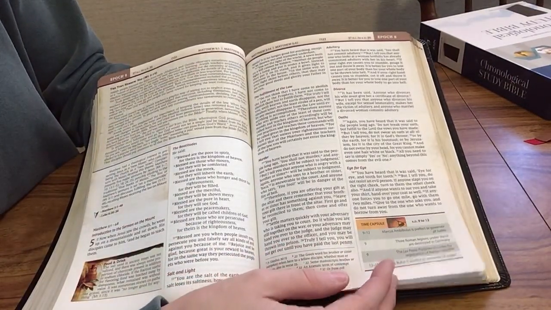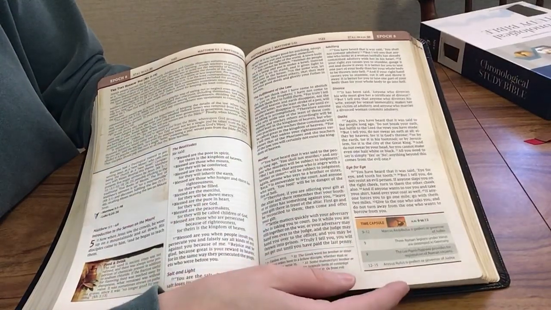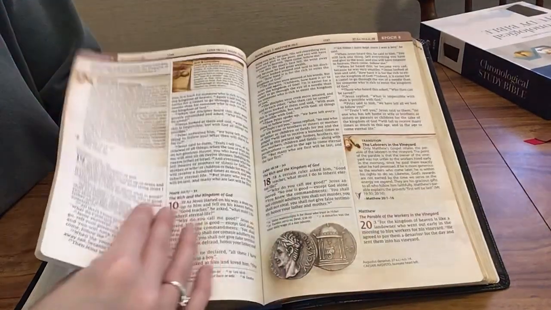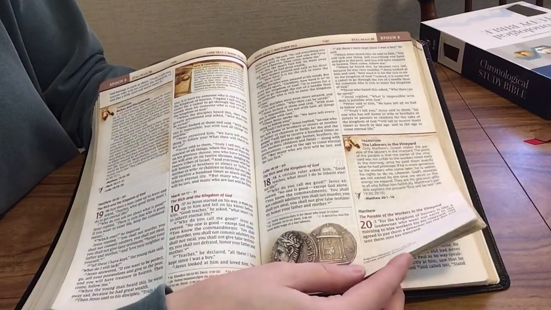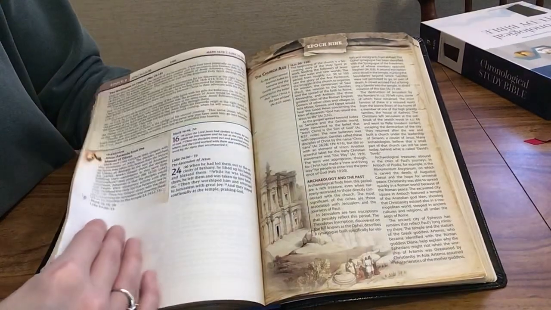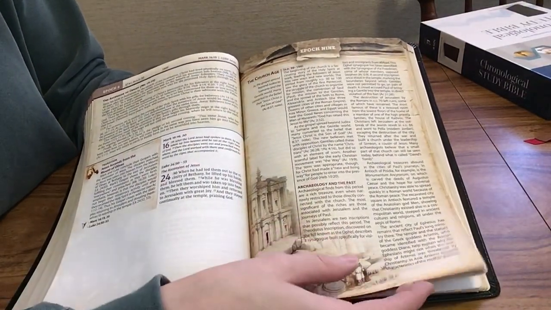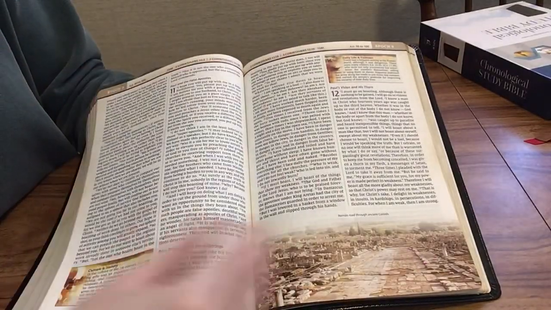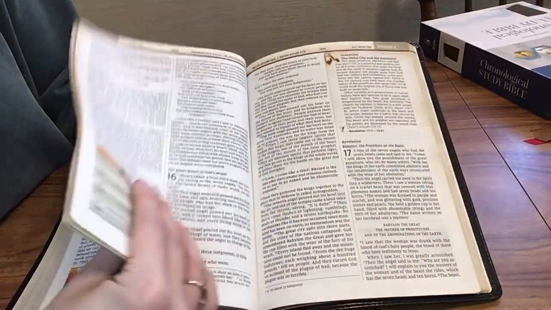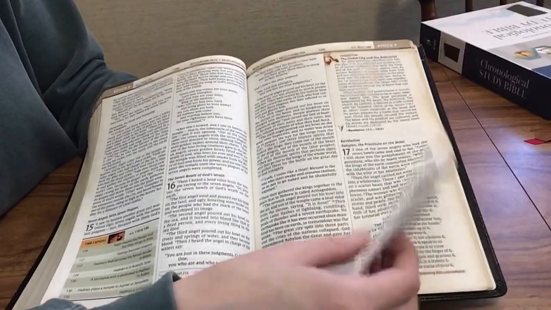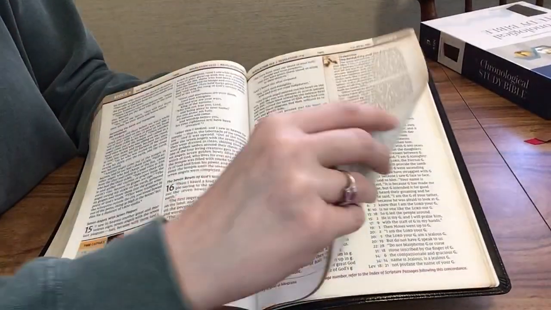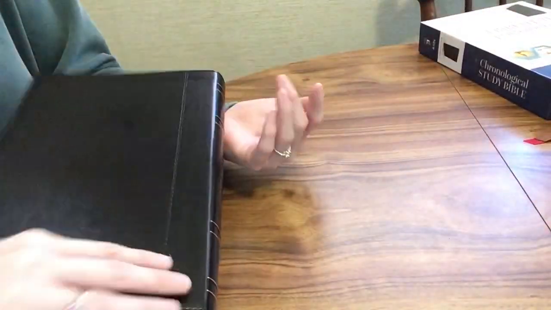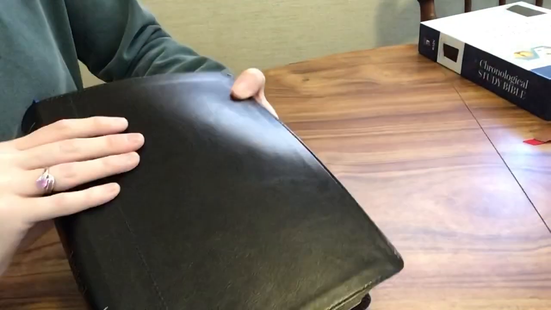Okay, so basically the difference is this one has a slightly larger font, the sewn binding versus the glued binding, and the pages are a little less busy in the NIV version here. So that's my comparison. Now, which one am I going to read this year? I'm not quite certain yet.